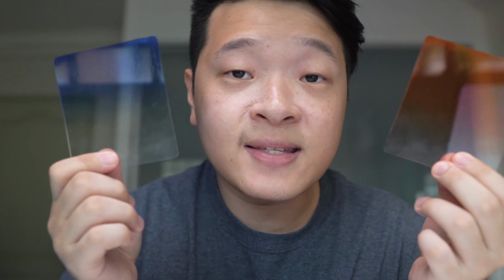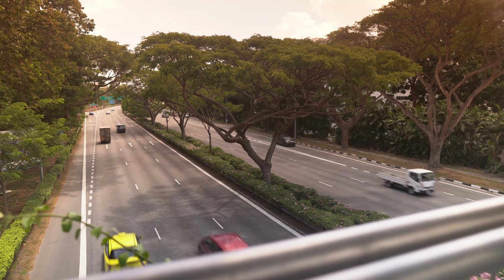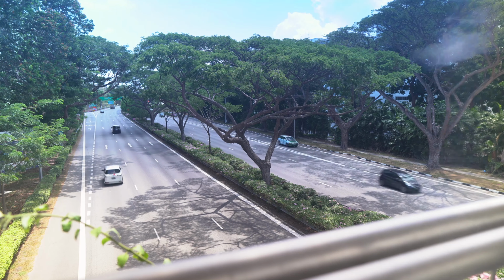Now there are two other very commonly used gradient filters, which are blue and orange. The orange will simulate the sunset, while the blue will simulate the daylight. This is so that you're able to give certain colors to the sky, be it if you want it to have a slight sunset look or a daylight look.